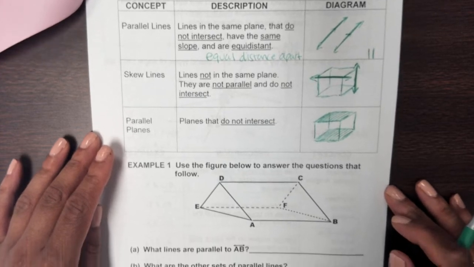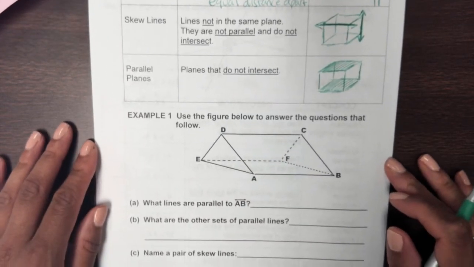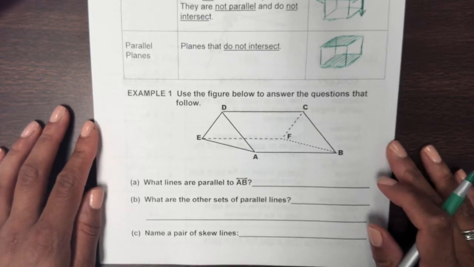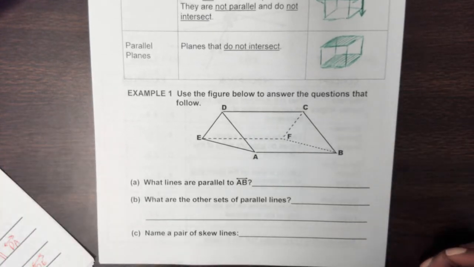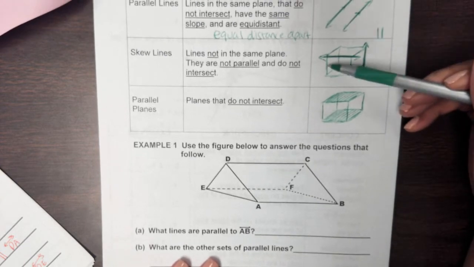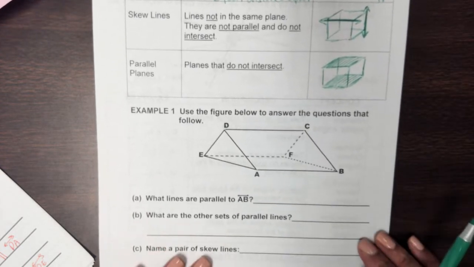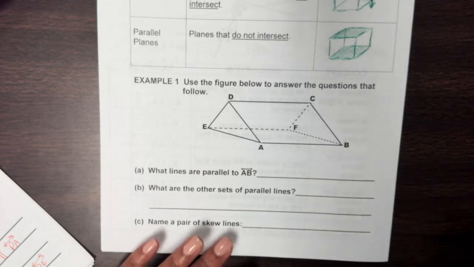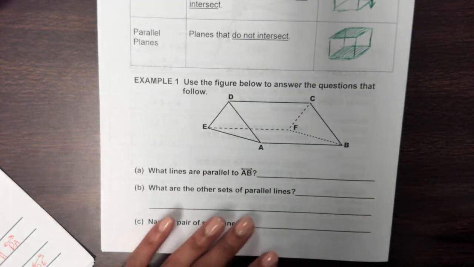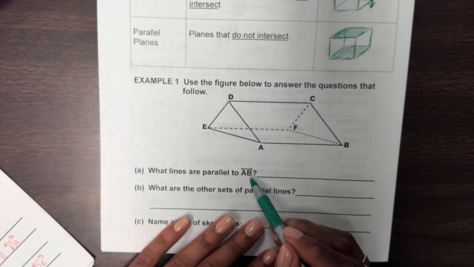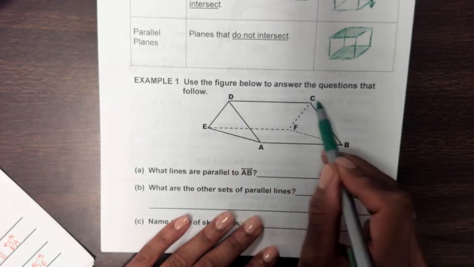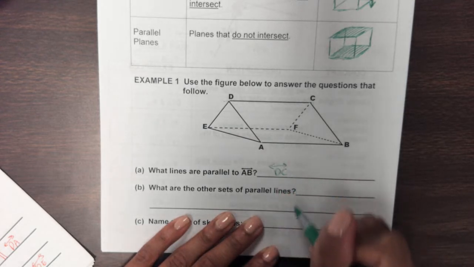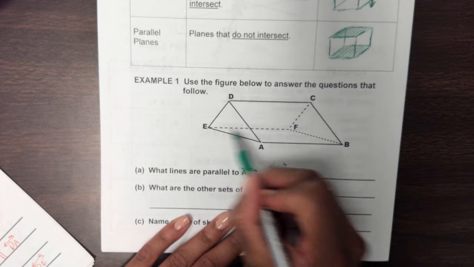Now, if we go into example 1, it says use the figure below to answer the questions that follow. So I have a 3D figure, and I'm going to use my vocabulary words, parallel lines, skew lines, and parallel planes in order to identify what I have before me. Example 1A says, what lines are parallel to line AB? Well, I also have DC. So DC is one, and make sure you put the arrows on top. And what else is parallel to it? I also have EF. EF is parallel.